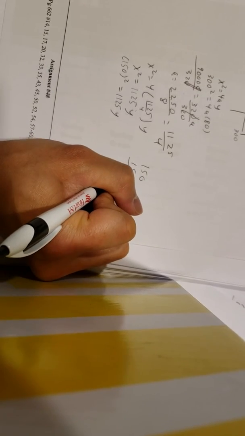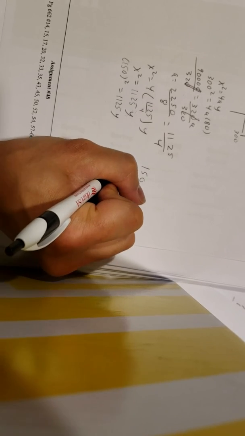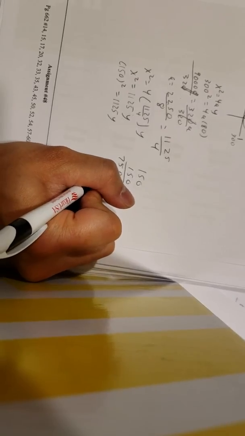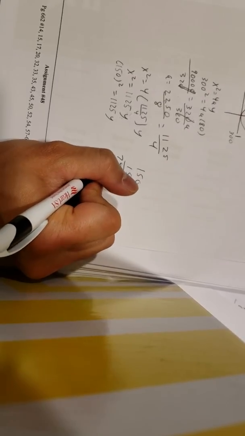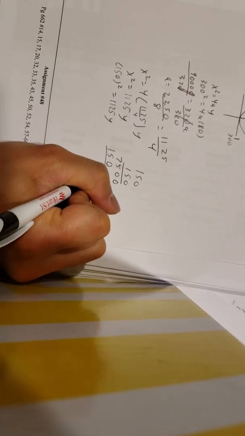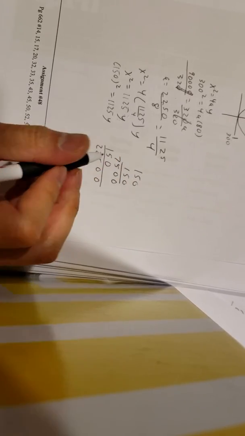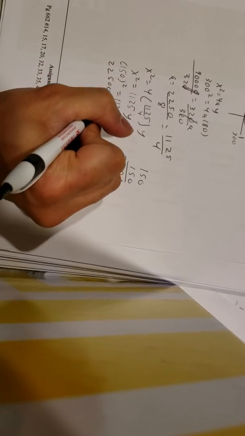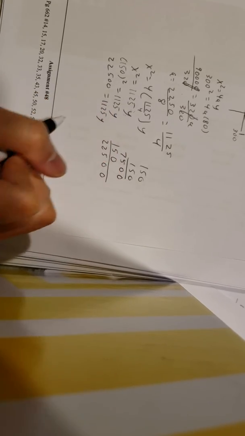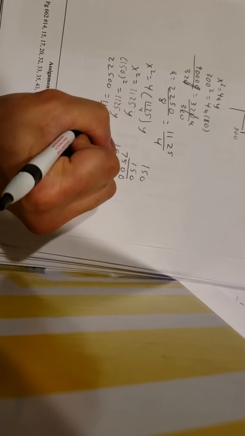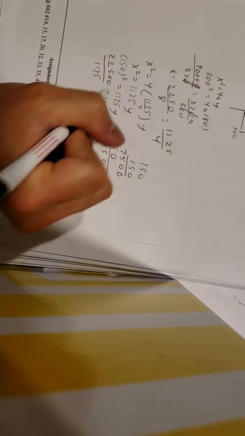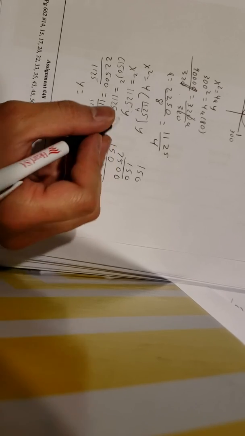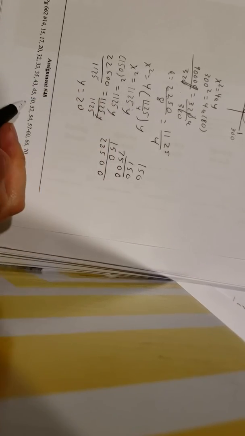So this will be 22500 is equal to 1125y. And then I divide both sides by 1125. And y is equal to, it's probably 20. I think it's 20.